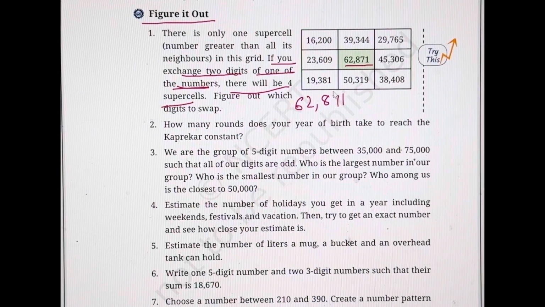So let us see, the number here is 62,871. Now, we exchange the first and the last digit, because we need it to be the smallest. 1 can be the first digit, so if we exchange 1 and 6, this number becomes 12,876. And you see the neighboring numbers: if I see this one, it will become a supercell because all the neighboring numbers will be smaller.